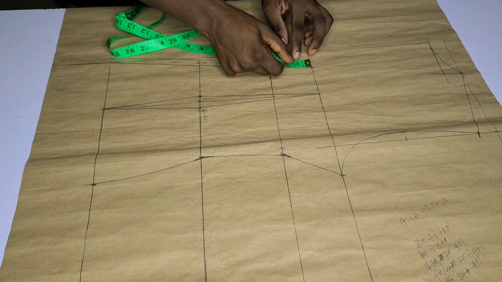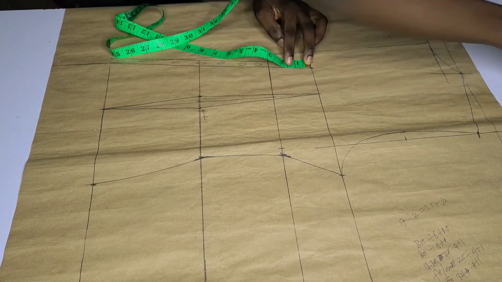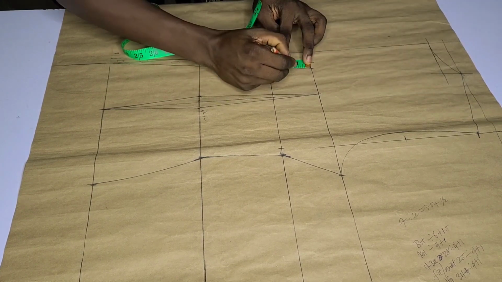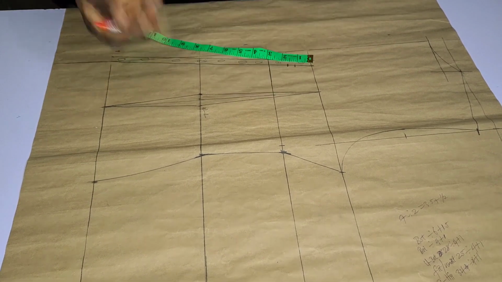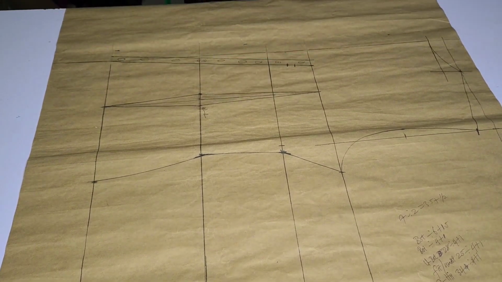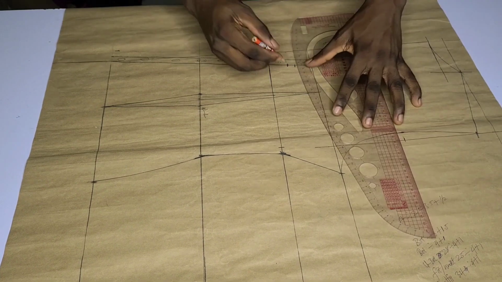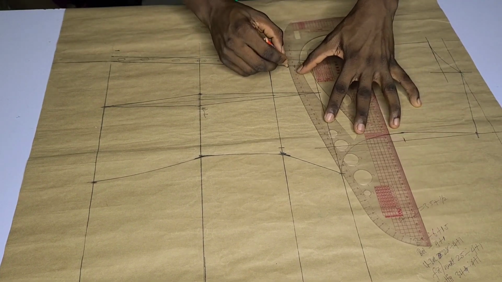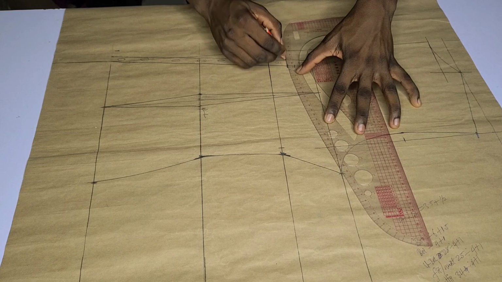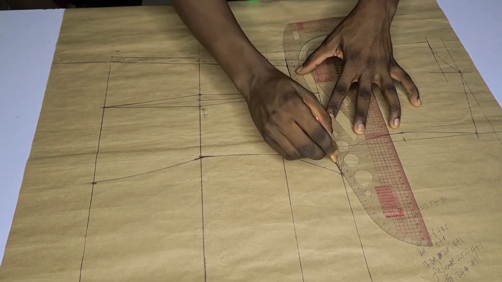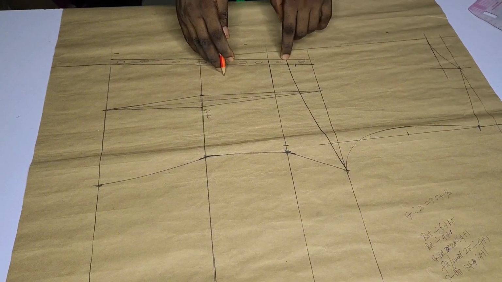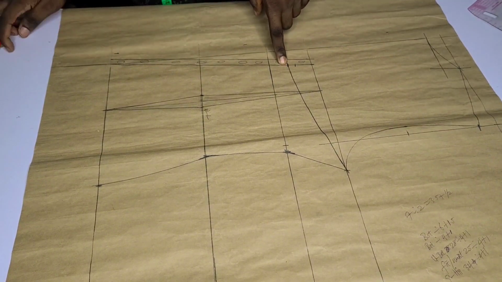And lastly, please don't forget to come down by 1 inch or 1.5, because the back of the corset is supposed to go down a bit. It's not supposed to be of equal length with the front, so you just go down a bit and you connect it to the armhole. So as you can see, that is it.